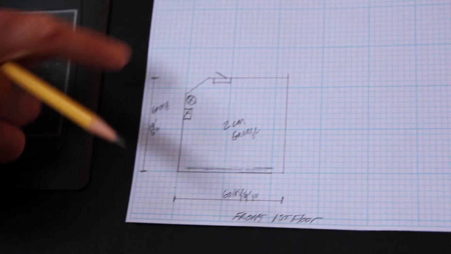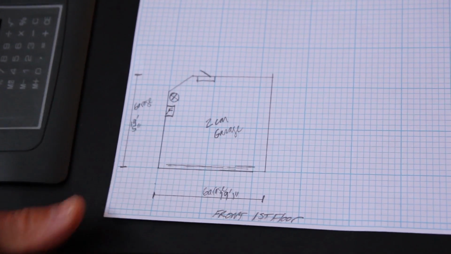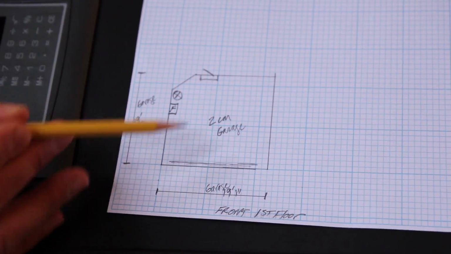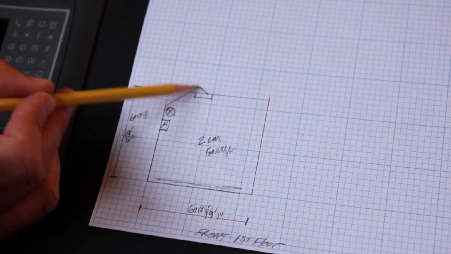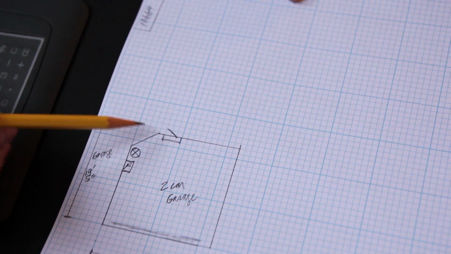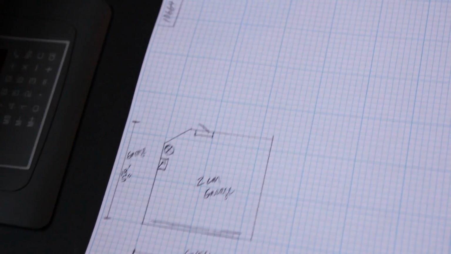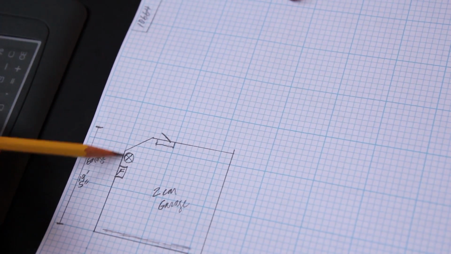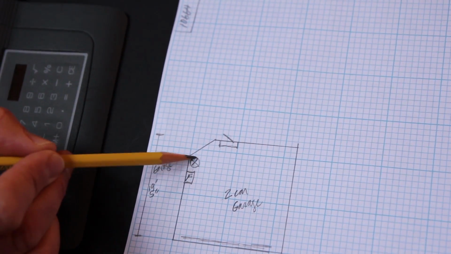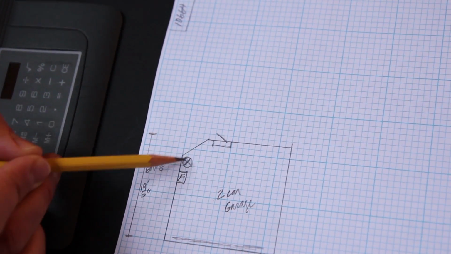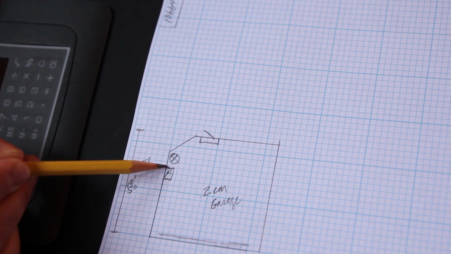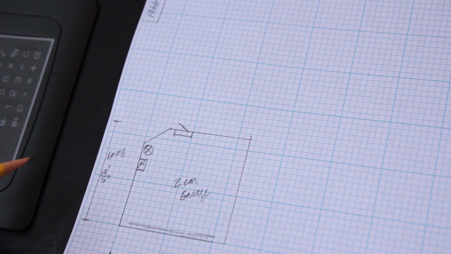Okay, before we go to the next room, I want to show you what is actually drawn on my graph paper of this room, which is the 2-car garage, which is labeled. We've got the swing of the door, which is over there. I've also got the angle of the wall, and this is how I illustrate a hot water heater, by a circle with an X on it, and we also have the furnace over there that is located on that wall as well.